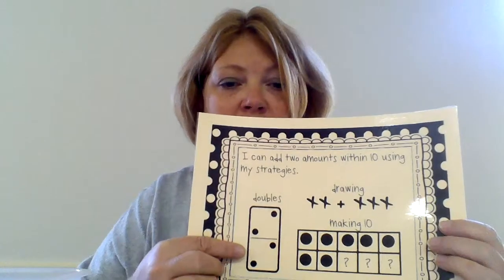So that's one activity that's used. Today, however, I'm going to talk about K.OA.1, represent addition and subtraction with objects, fingers, mental images, drawings, and sounds. I would go ahead and place this on the board: I can add 2 amounts within 10 using my strategies, and it shows our domino. So that shows our math manipulative. We also have a paper that we were able to find. We also have this in subtraction. The one that we were using for our small groups yesterday was domino addition, and it simply showed the domino.